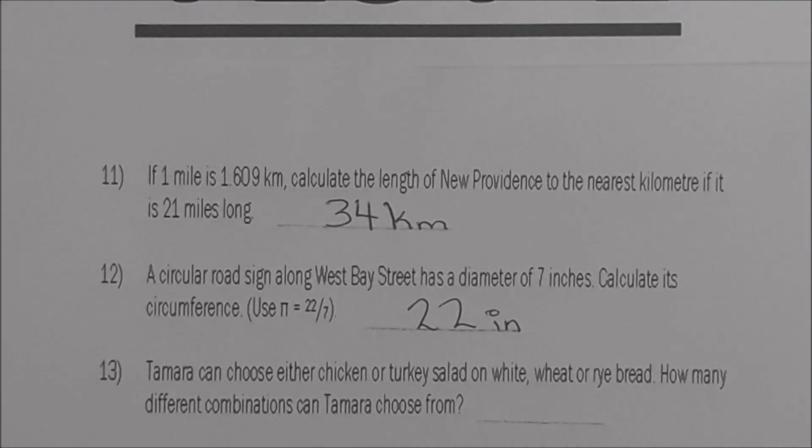Okay, so for that one, you just needed to know the formula for the circumference, which is pi d, and put 22 over 7 times 7, which is the diameter, over 1, and then you get your answer, 22 inches. Okay, read number 13, Rafaela.